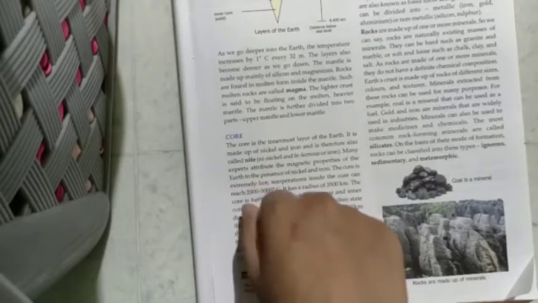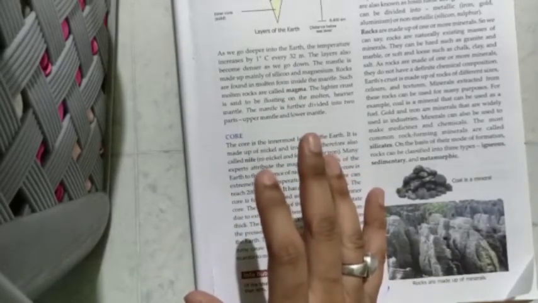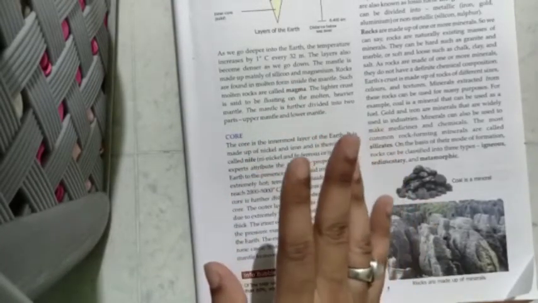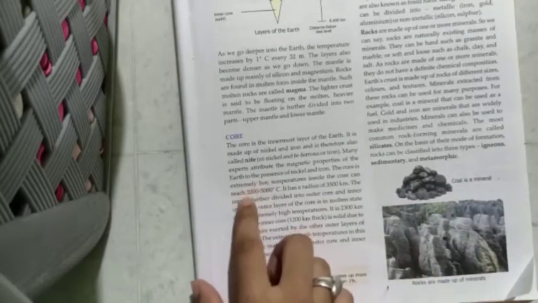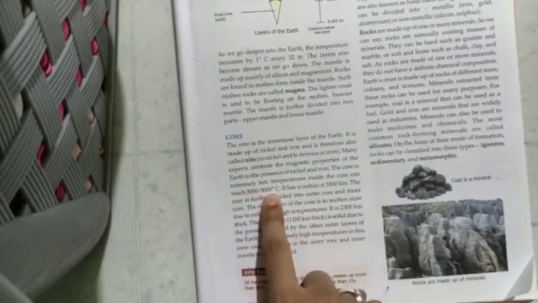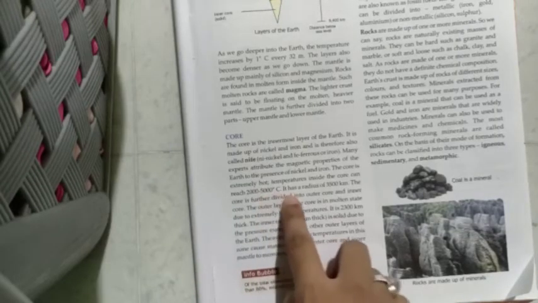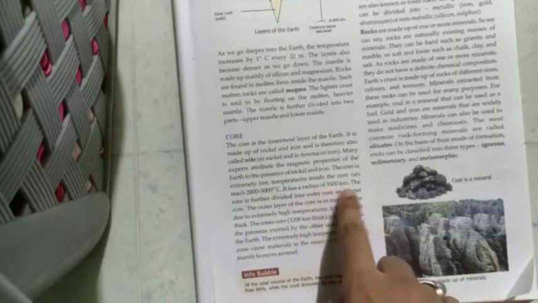So our normal body temperature, what is that? What is the temperature of our body, normal body temperature? Suppose 97, 98 like that, yes or no? If it goes to 100, then we think we are getting fever, yes or no? So inside the earth you see 2000 to 5000 degrees Celsius. It is so hot, yes or no? It has a radius of 3500 kilometer.